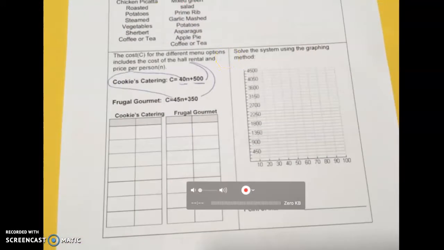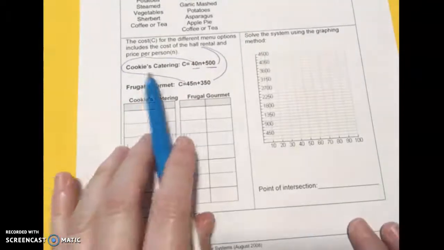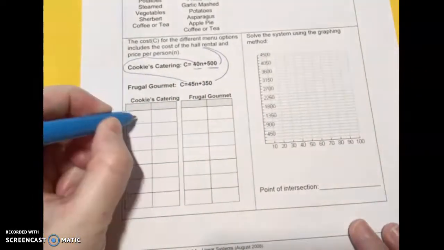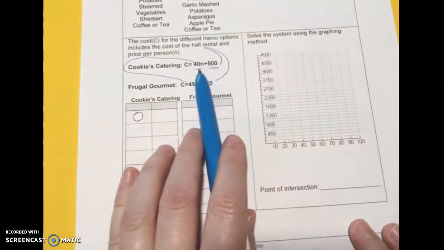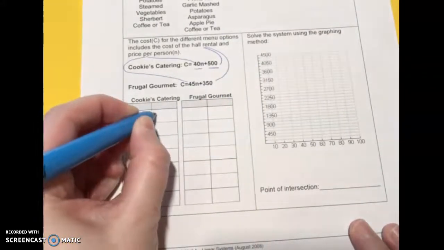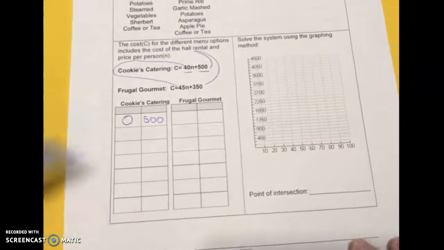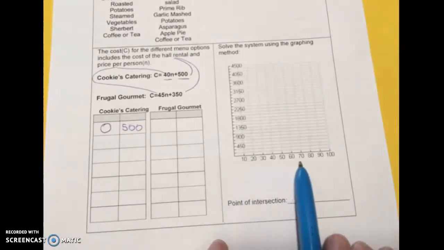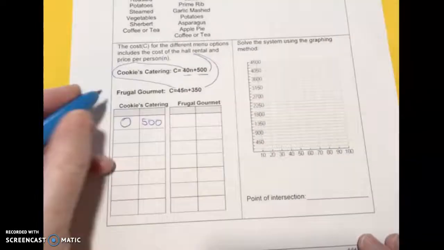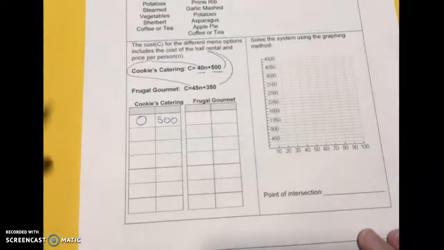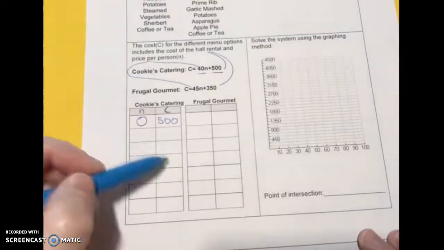To do it by graphing, we are going to fill in the table of values for each one. So for Cookies Catering, let's start with 0, because that's nice and easy. If it's 0 people, then it's going to be 0 times 40 is 0 plus 500. Now, how do we know what to go up by? We could go up by ones, but that's not going to give us very much information. So if we go over to the graph, notice how it's going up by tens. That gives you a nice hint as to what to go up by here. I'm going to put N in the first column and my C in the second column.